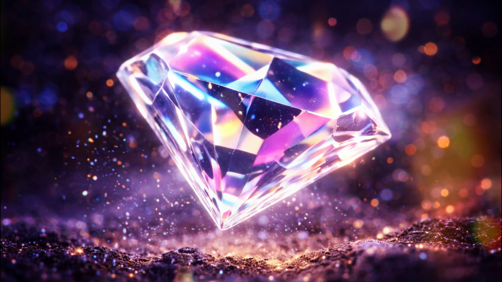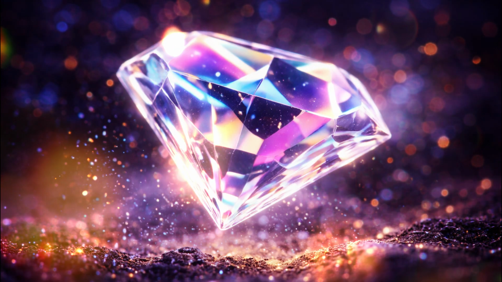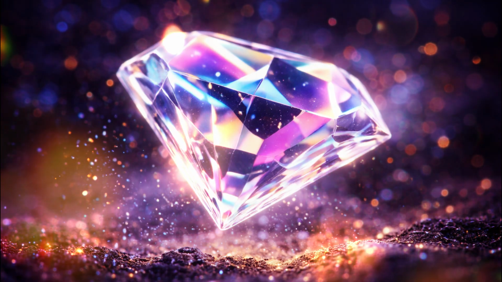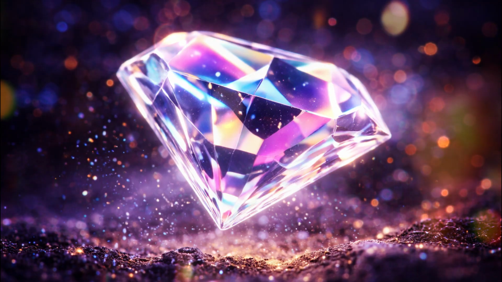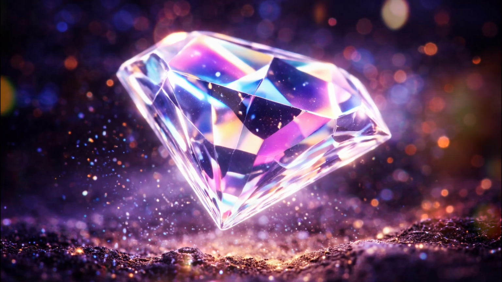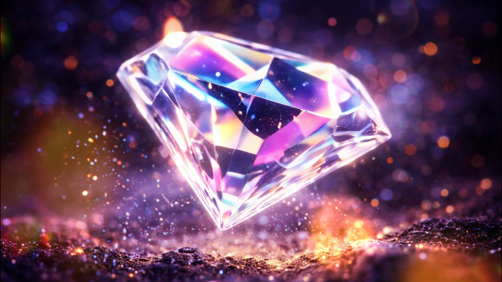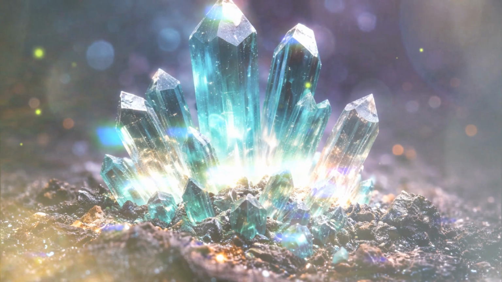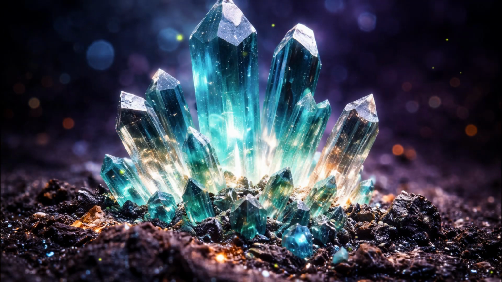In nature, similar processes occur when mineral-rich water cools or evaporates. Dissolved ions settle into lattices, forming crystals that may line rock cavities or fill fractures. Over time, these crystals can grow into sparkling formations hidden within the earth.